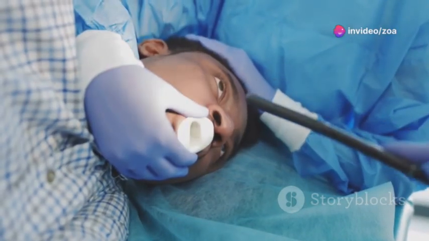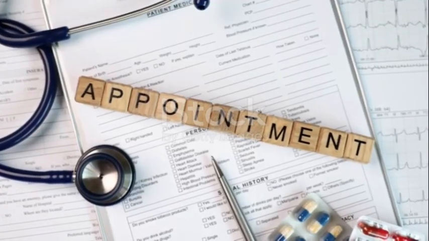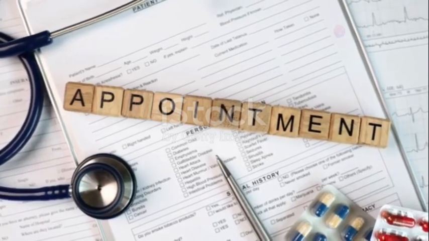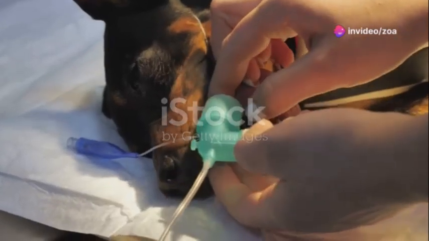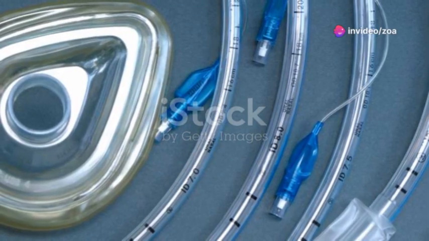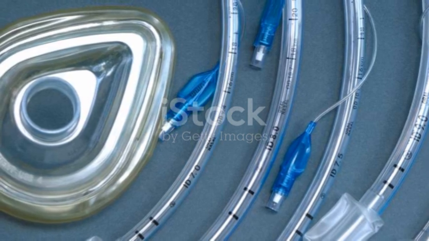Advance the tube until the tip reaches the posterior pharynx. Listen for breath sounds as you advance the tube. The sounds should become louder as the tube approaches the larynx. During inspiration, gently advance the tube through the vocal cords. If resistance is met, withdraw the tube slightly and try again during the next inspiration.